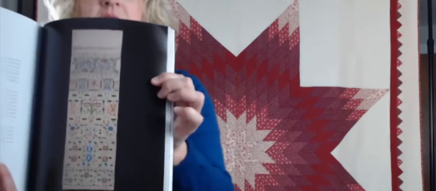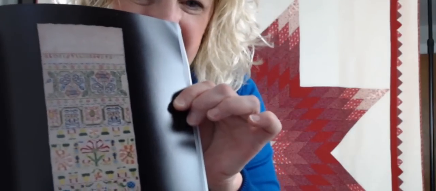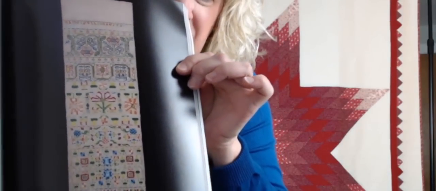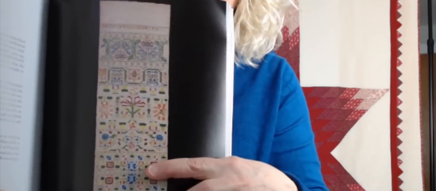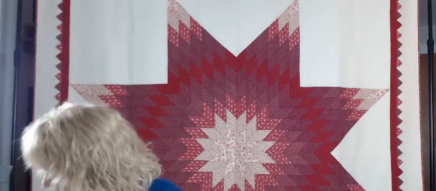This one is Nicola's. I believe that was hers in the exhibition. And again, I apologize for the glare. You really don't get the full impact, but look at the vibrancy of the blue. I mean, really incredible that it's still around.